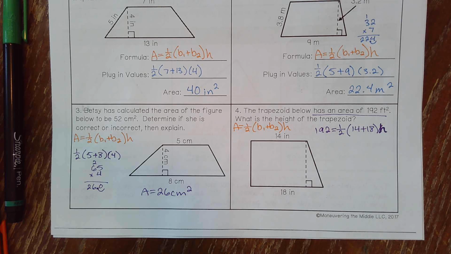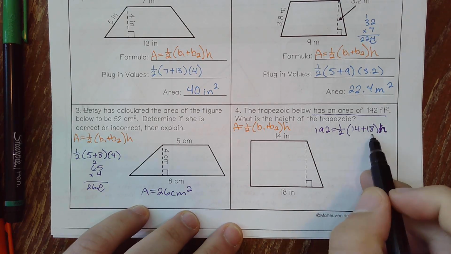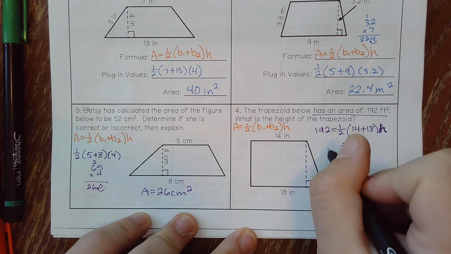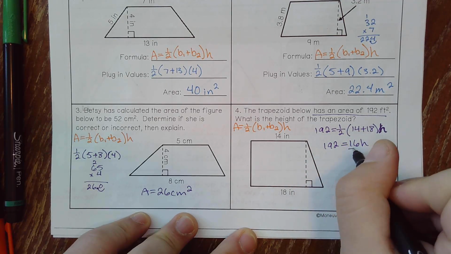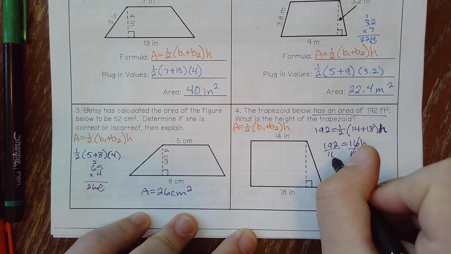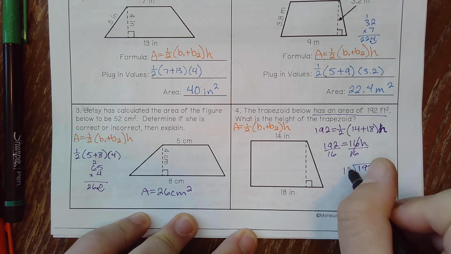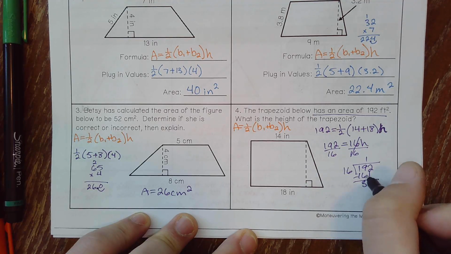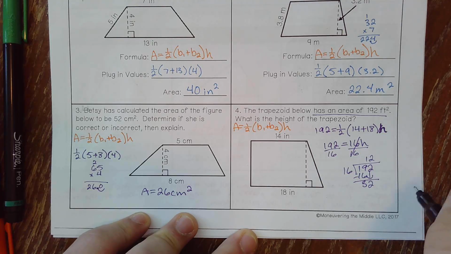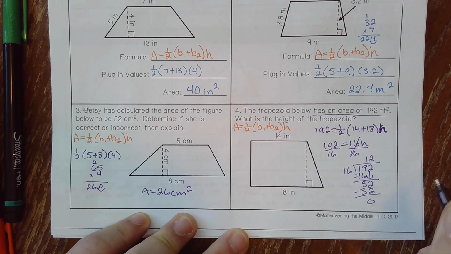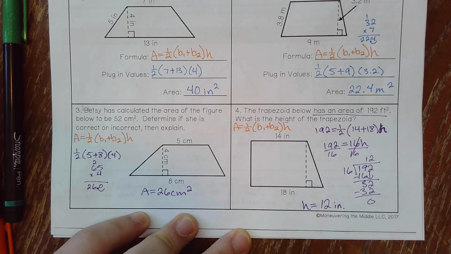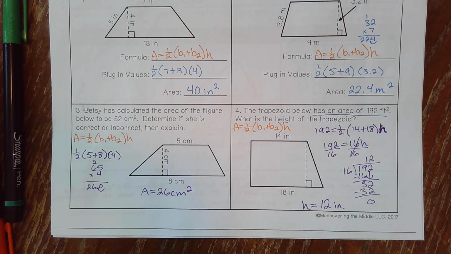Okay. Well, let's keep going. 14 plus 18, that's going to give me 32. Half of 32 is going to give me 16. So that's going to give me 16h is equal to 192. One-step equation where I isolate my variable. I now have 192 divided by 16. That can fit in there once. That's going to be a 3. Bring down the 2. That can fit in there twice. Therefore, our height in this particular case is equal to 12 inches. All right. Well, I hope all this helped, guys.